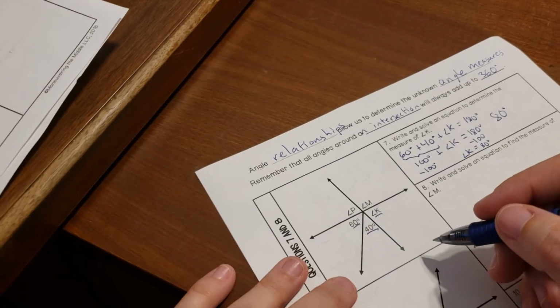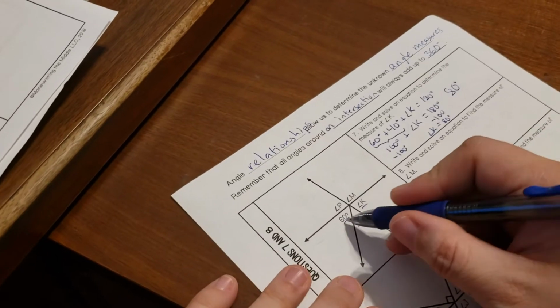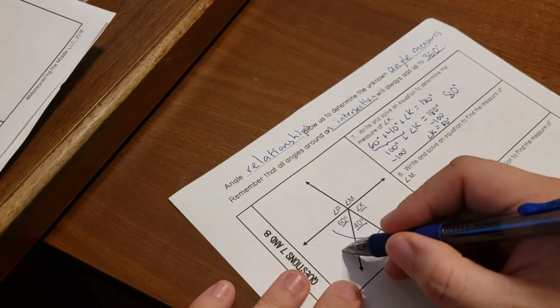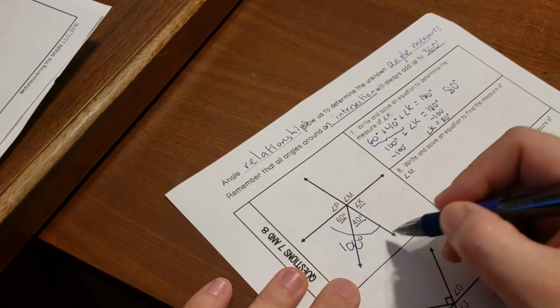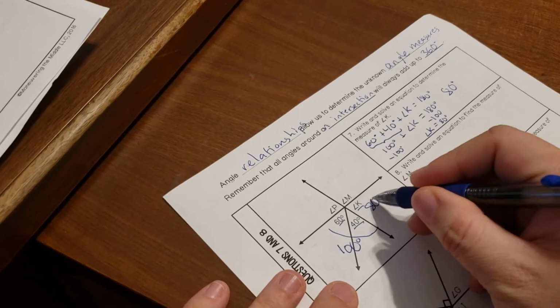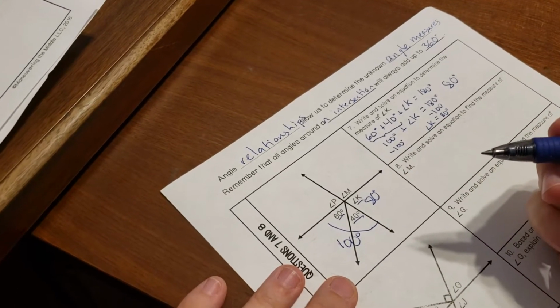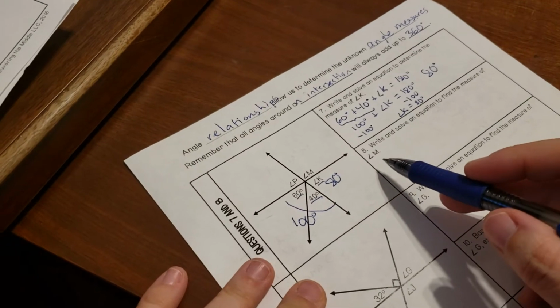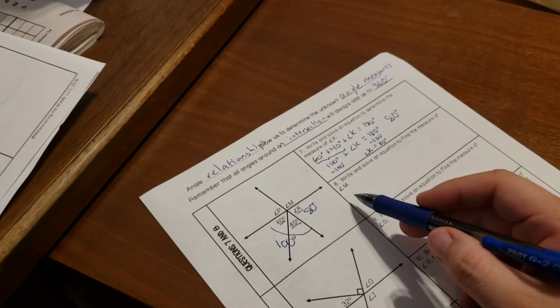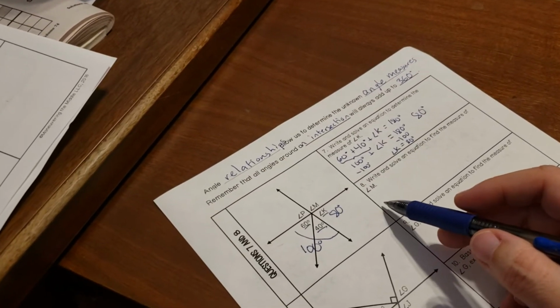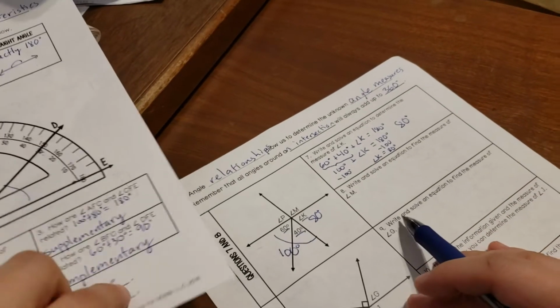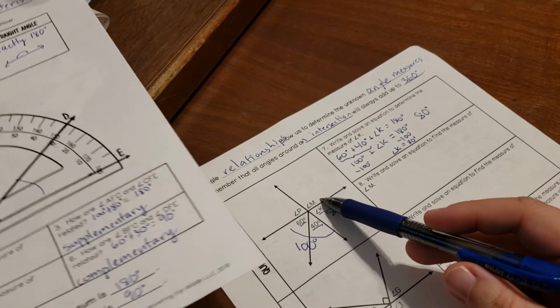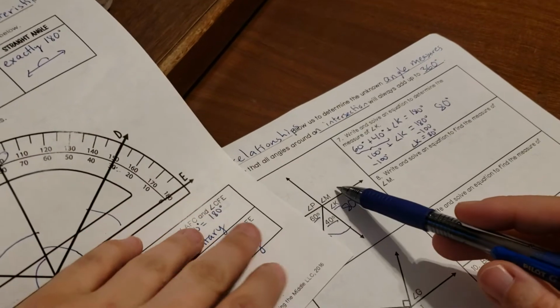Sometimes it's good to write down things that you know. Like, I know altogether these two make 100 degrees, and this one here is 80 degrees. It wants me to know now what angle M is, and I have two options that I can see. The first option: I don't know angle M, that's what I'm looking for.